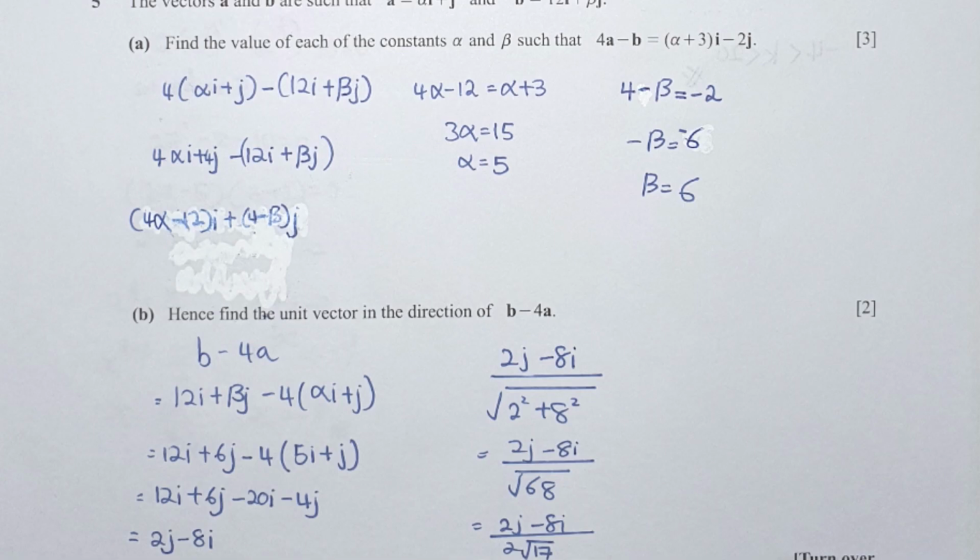Hence, find the unit vector in the direction of b minus 4a. So I first calculated b minus 4a. Substitute the beta and alpha values that we identified. You get 2j minus 8i. So 2j minus 8i over the Pythagoras theorem, square root of 2 squared plus 8 squared. You'll be getting 2j minus 8i over 2 square root 17. For this, I didn't rationalize it, and it is acceptable only for the unit vectors chapter.